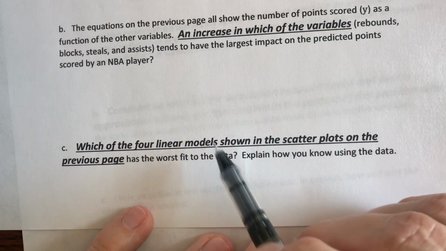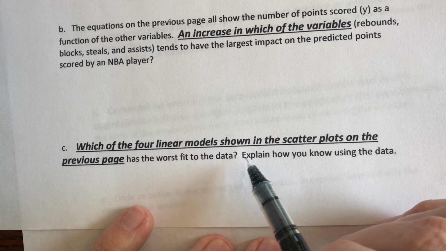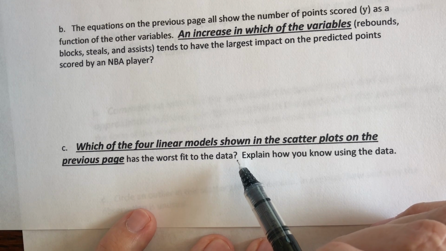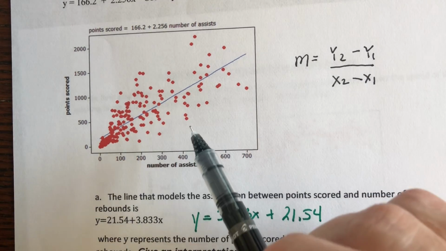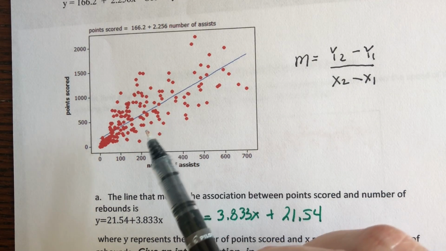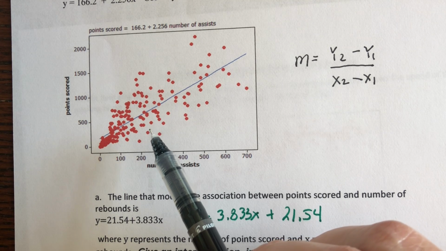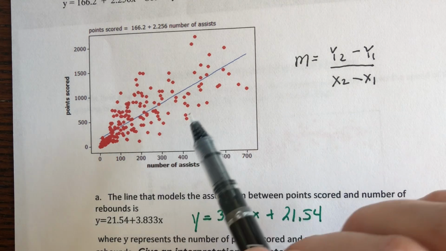Now C, this last question, says, which of the 4 linear models shown in the scatter plots on the previous page has the worst fit to the data? Explain how you know using the data. Now remember what you learned about scatter plots and lines of fit, right? You've got 3 choices for the correlation: it's either going to be a positive correlation, a negative correlation, or no correlation. And you're looking at it left to right.